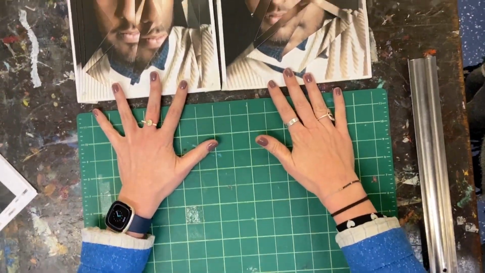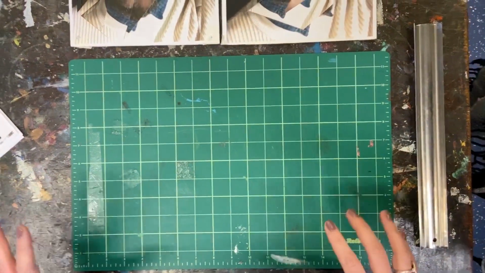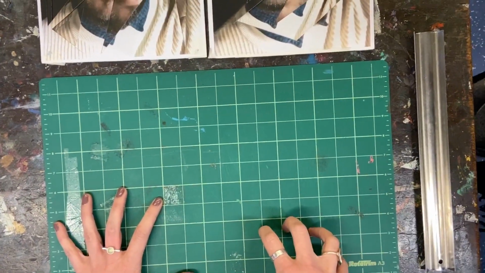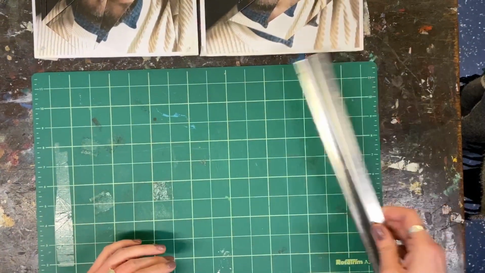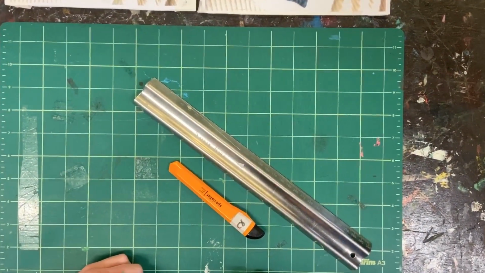So I'm just going to push those outcomes to one side and introduce you to some of the materials and some of the safety precautions that we need to take. So everybody should have a cutting mat, and you'll use that when you're cutting anything. You should have a metal ruler, and then you should have a scalpel.